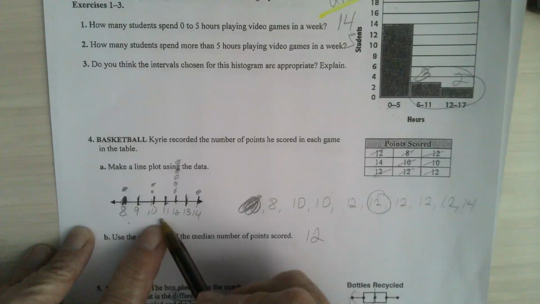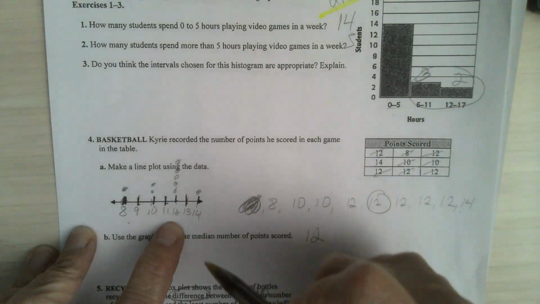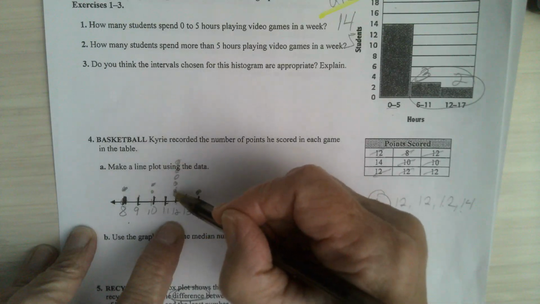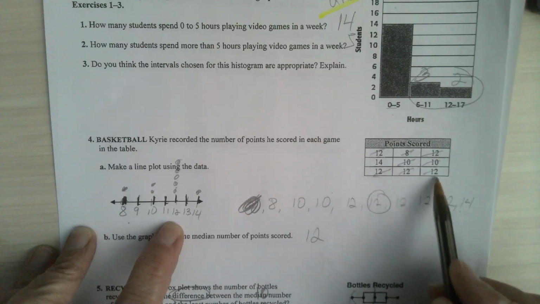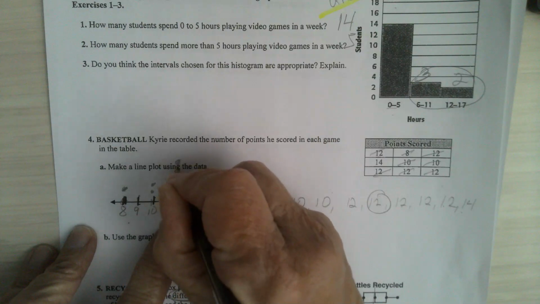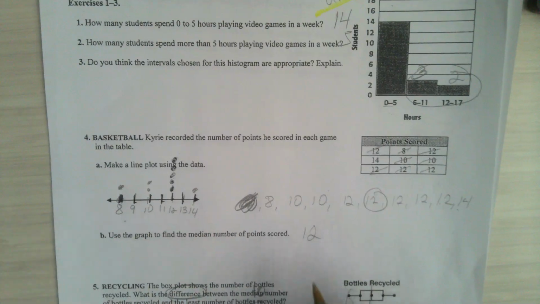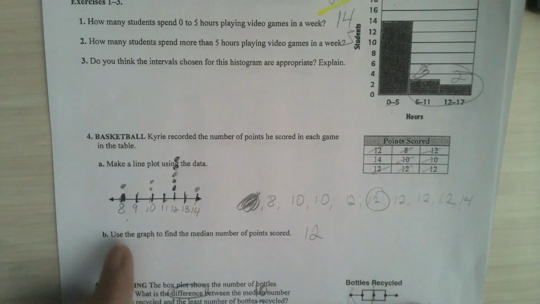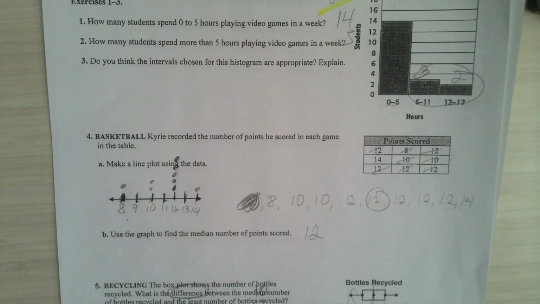In 2 games, he scored 10 points. And he had 12 points in, let's see, how many 12s are there? 1, 2, 3, 5 of them. So there should be 5 dots. And in one game, he had 14 points. So make your dot plot, okay? Dot plot or line plot. Does everyone have that? Good.